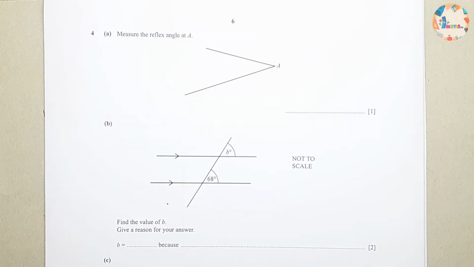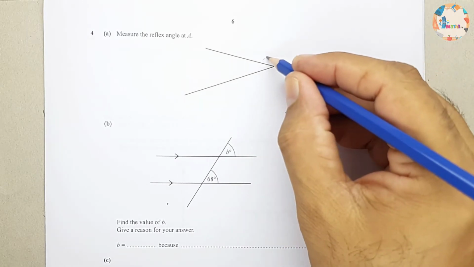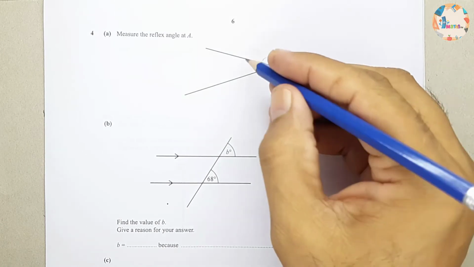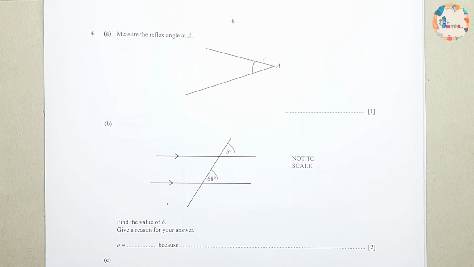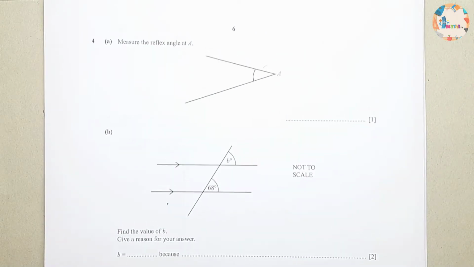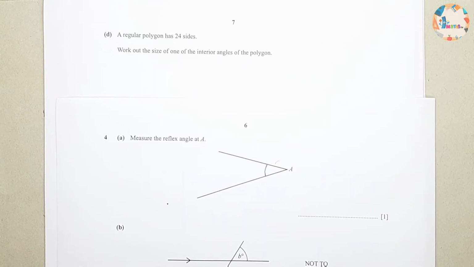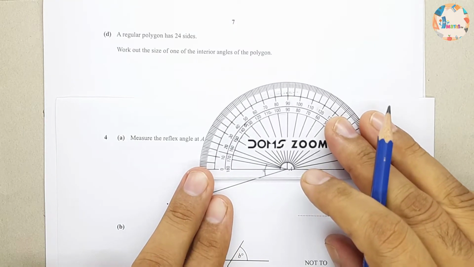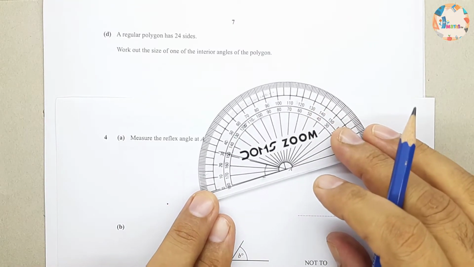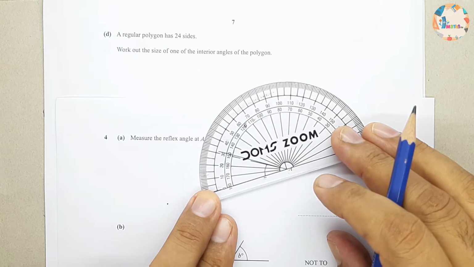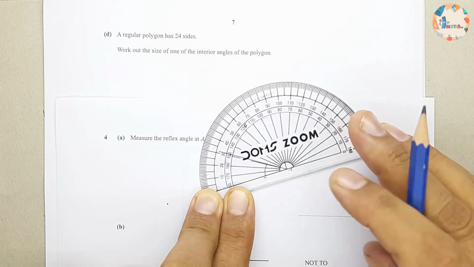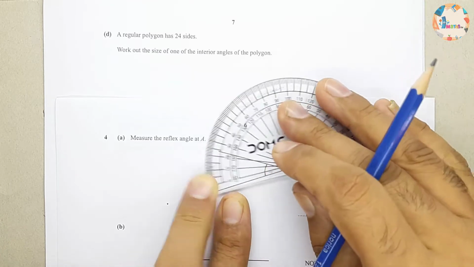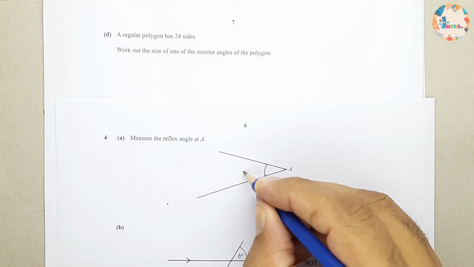Question number 4, measure the reflex angle at A. So the reflex angle, we know, is this outer angle. What we will be doing is measuring this angle and then doing 360 minus that one. So how can we measure this angle? We will be fixing the protractor over here, and this is 32, so we can write this one 32.